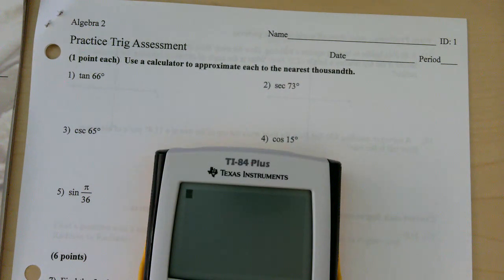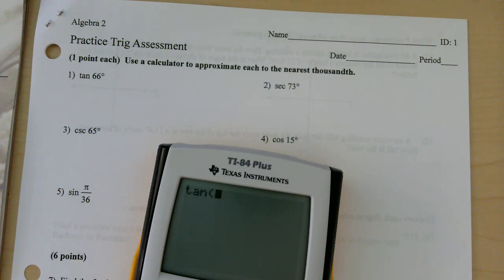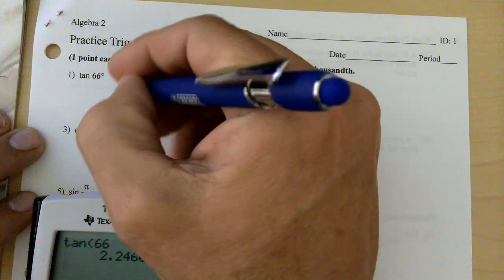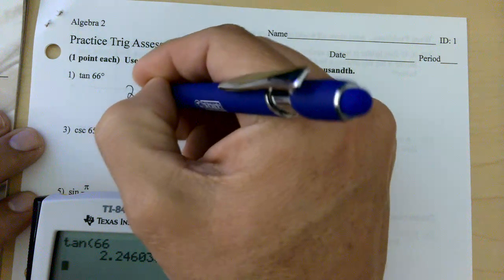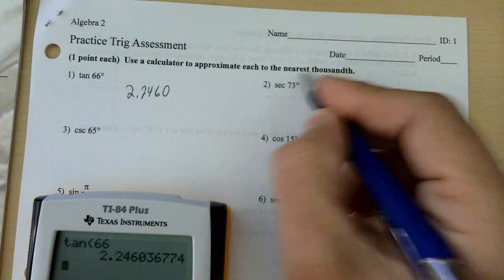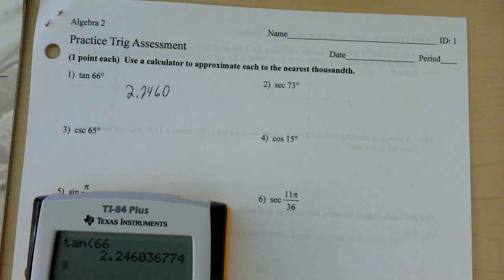Here, real easy. They're asking for the tan of a 66-degree angle. Tan is opposite over adjacent. If it's a 66-degree angle, you're going to get a ratio of 2.2460. Super easy. Try to round correctly to 4 decimal places. That's what the thousandths is.